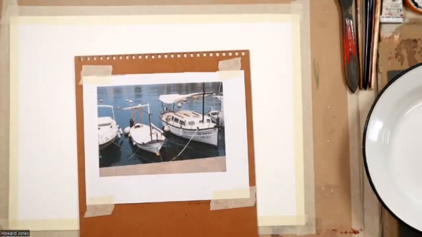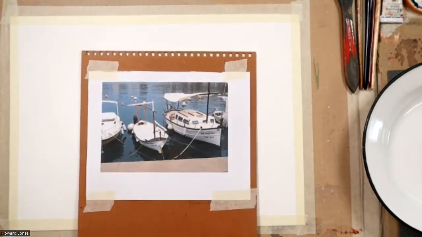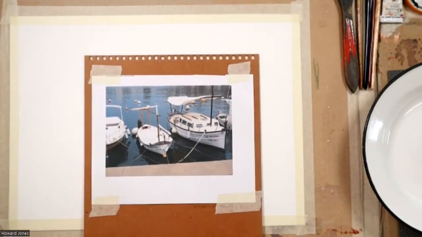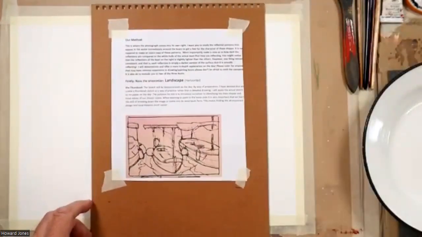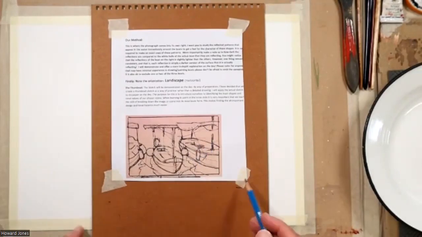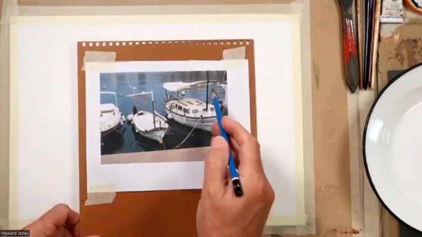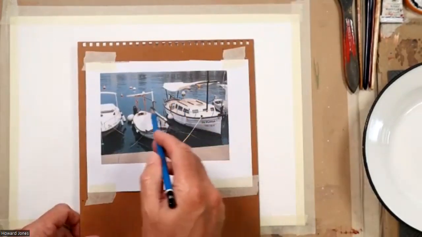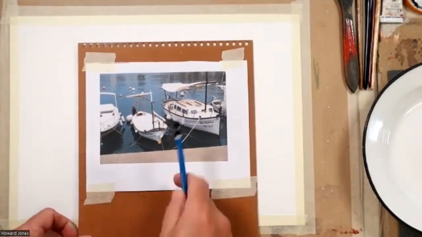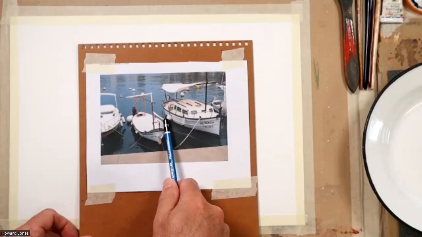So let's grab this photo and my pencil. I just want to mention something about the drawing first, okay? Now there's a lot of abstract in my sketch, because there's a lot of abstract in the boats and the shapes themselves. I want to draw your attention to something that's really important.